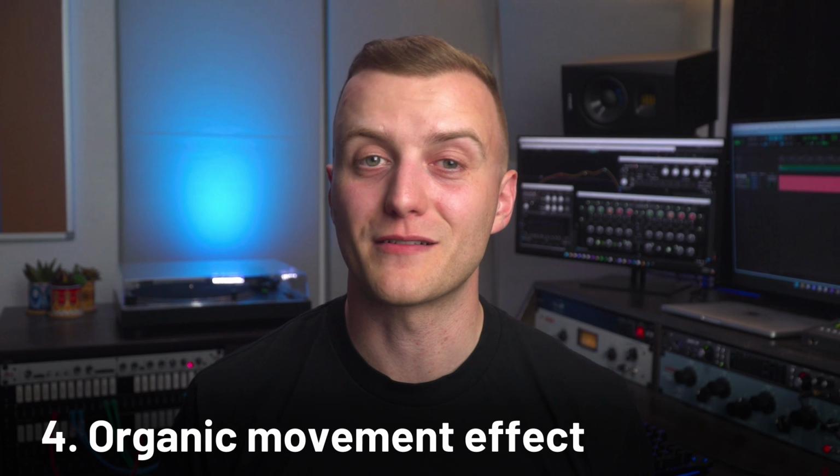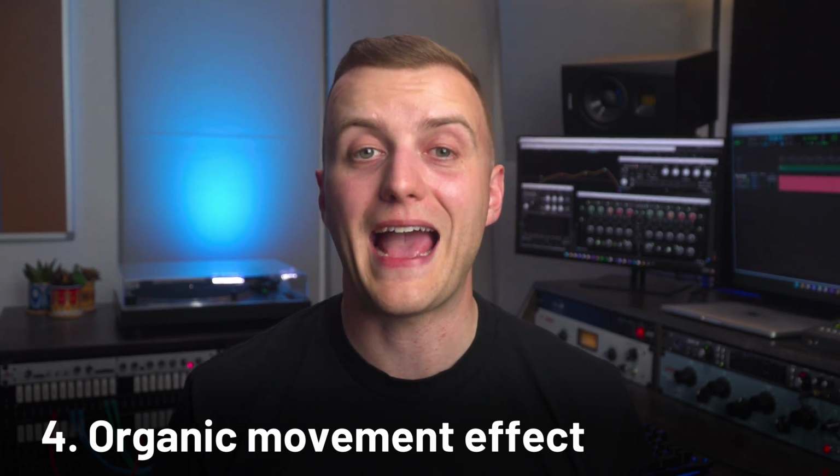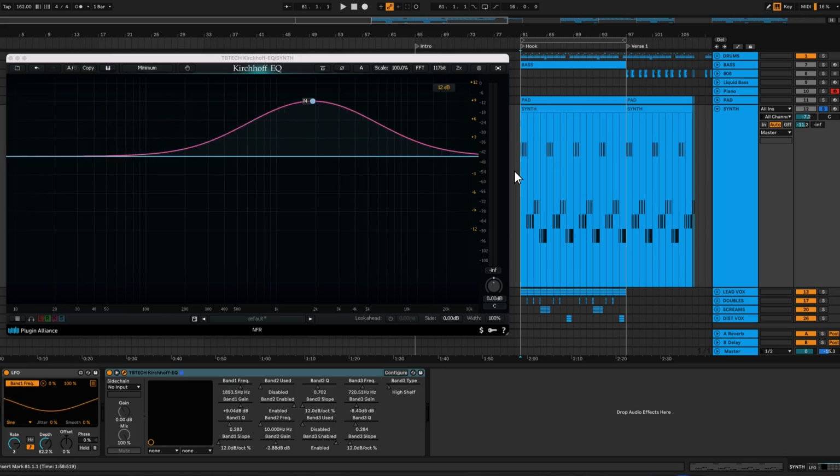Synth patches tend to sound sterile and predictable if you don't make an active effort to avoid this from happening. You don't get those natural variations like you would when strumming or plucking a guitar. You can add organic movement to your synths through automation applied to multiple EQ parameters. Sweeping a boosted bell filter throughout the frequency spectrum will drastically alter the sound. Here, I'm using the Kirchhoff EQ to do this.